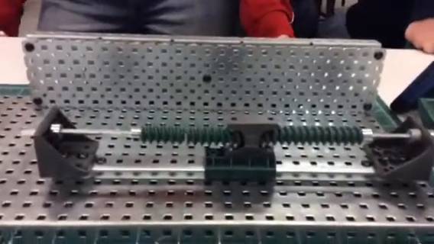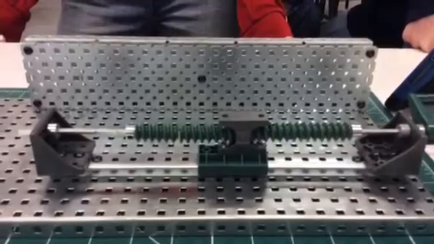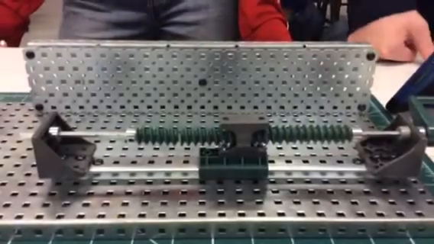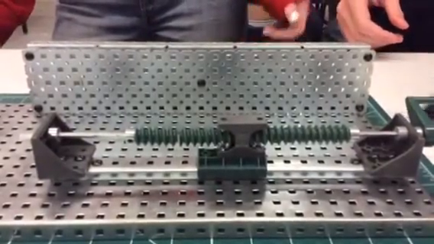Used in intermittent, used in low power actuator, it's the same thing. It's used in car jacks. Okay. And that's our project on the screen.